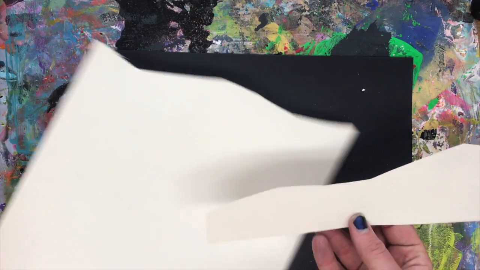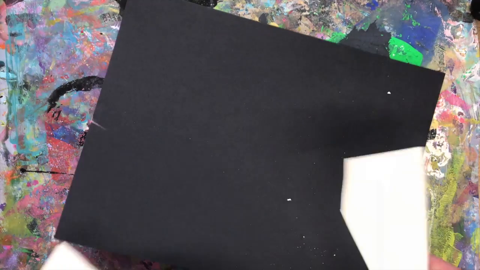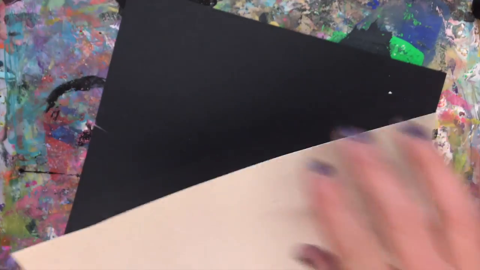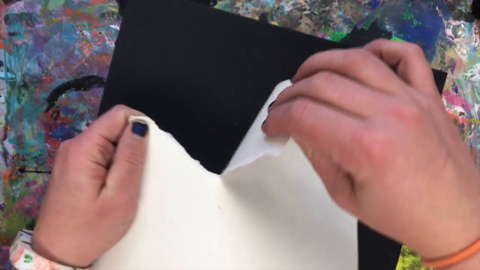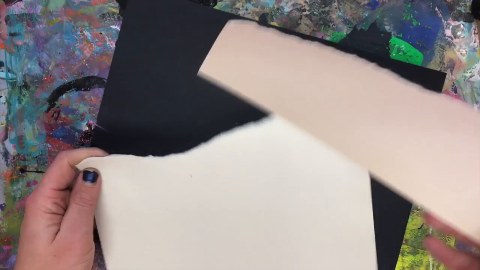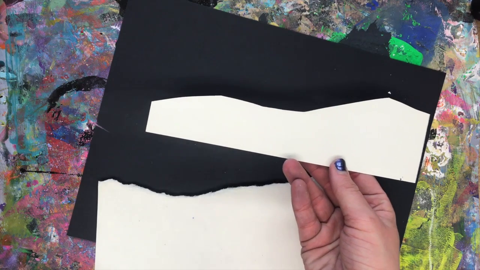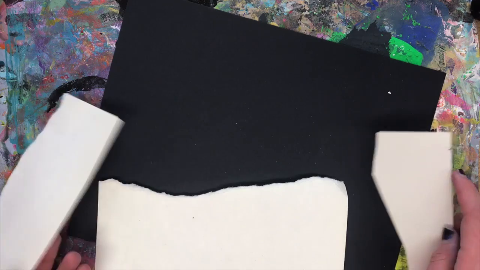So I have a couple of different edges here. As you can see, this one is like that. That one's the opposite side. It looks a little bit different, okay? Now, you could also go about this by actually tearing it, if you like that look better. That's going to create just a little bit of a different edge that you might like as well, okay? So have a couple of different options, okay?